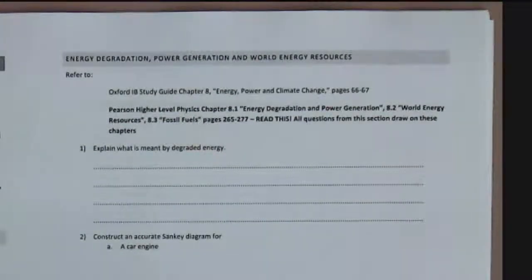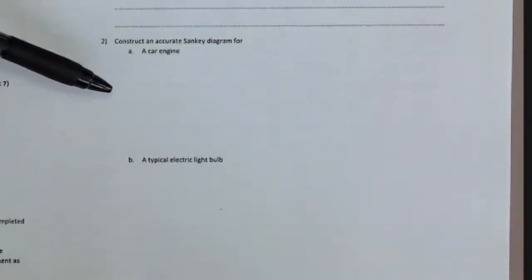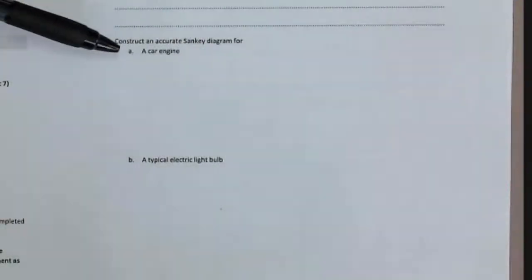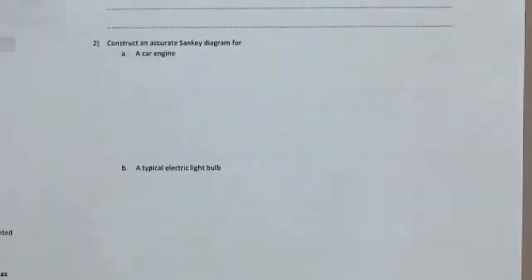Alright, so the first question says, explain what is meant by degraded energy. This is a term that you should be able to just look up in those textbooks and define, and then explain it, maybe with an example. Construct an accurate Sankey diagram for a car engine. I put this in as the first example because it's actually an example that's done in this textbook, and you can just use the example to draw that diagram. Basically just copy the diagram to get the hang of how to draw them.